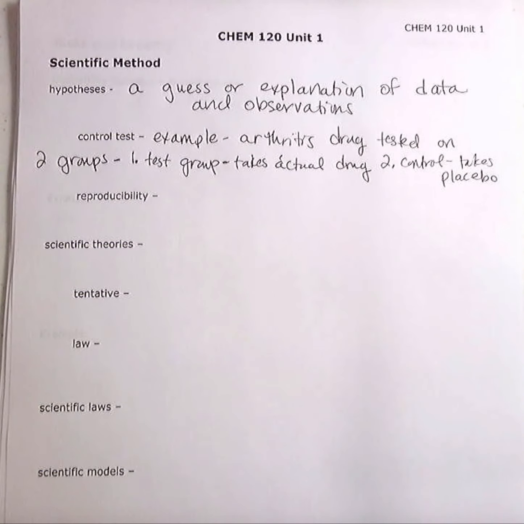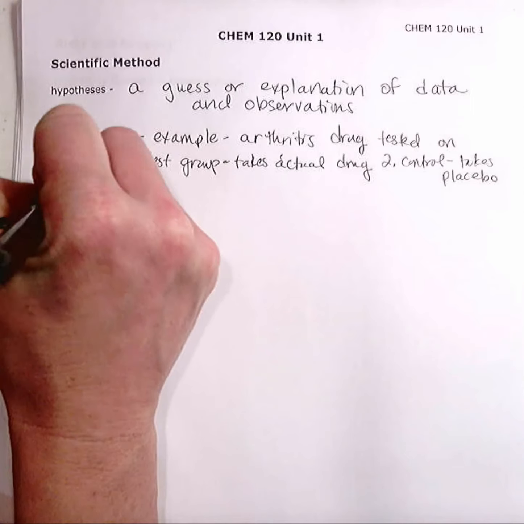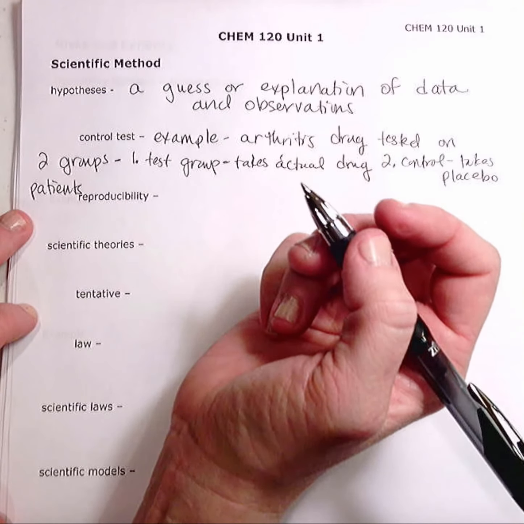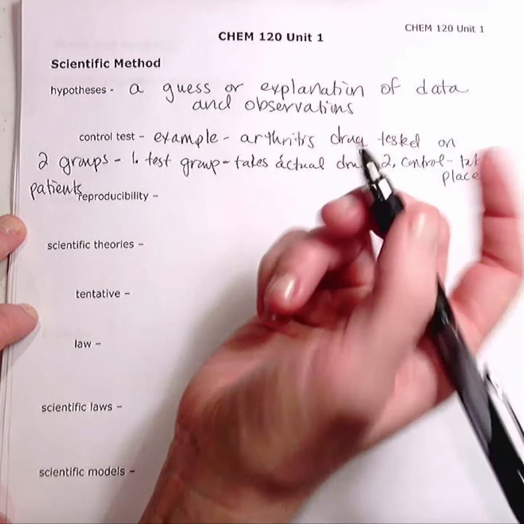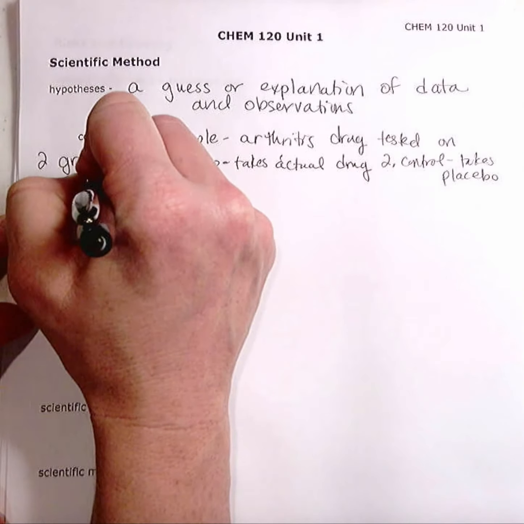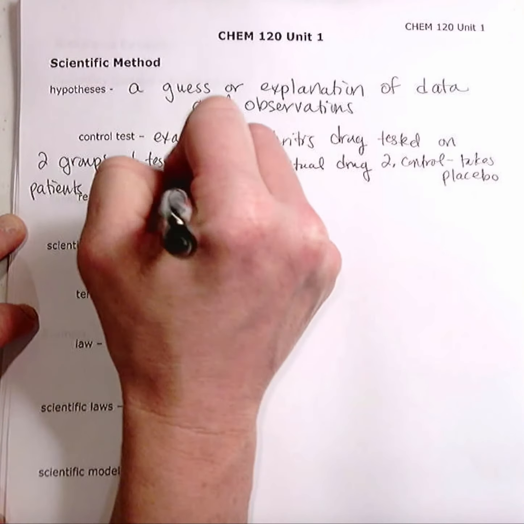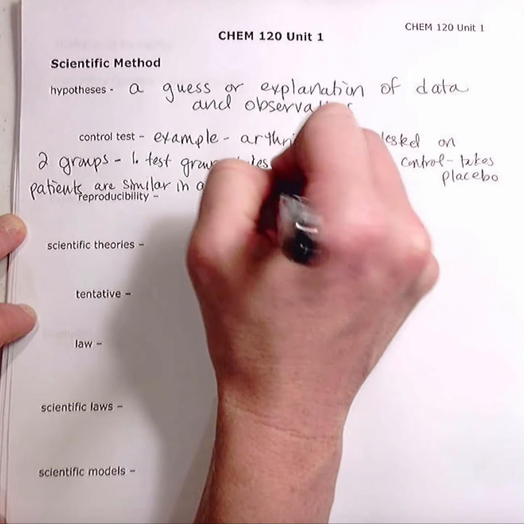Now, one thing that you would need to be sure of is that these patients are of similar age, weight, health, diet, and exercise. Age, weight, overall health.